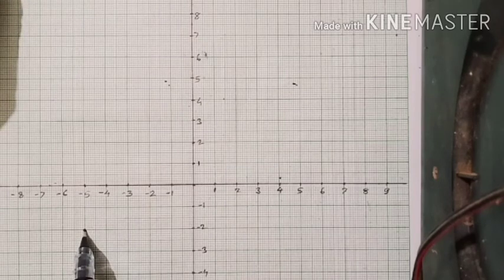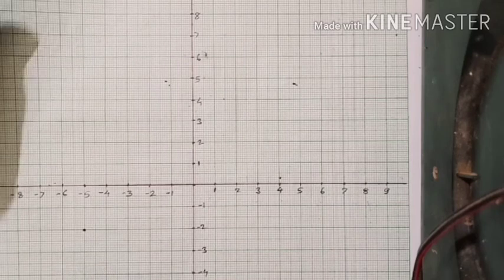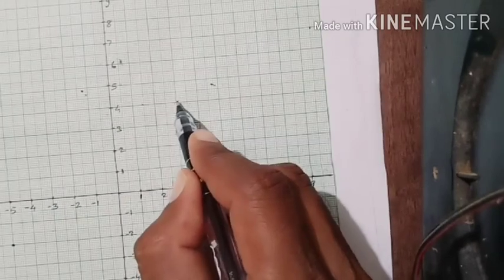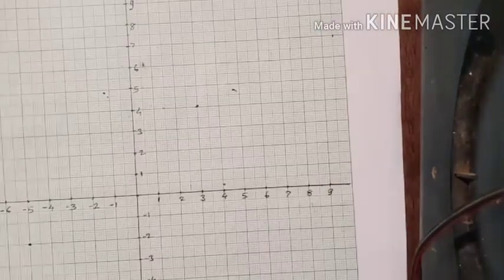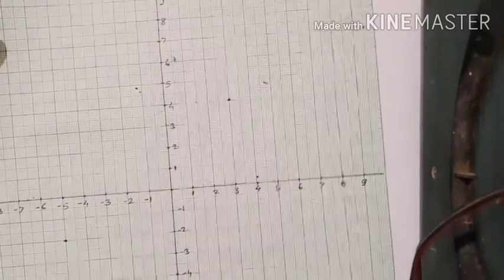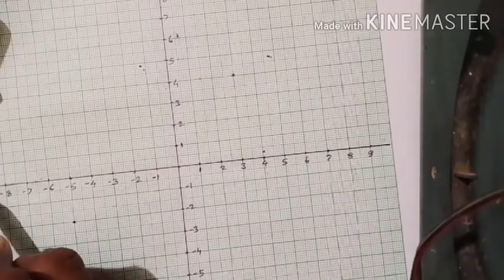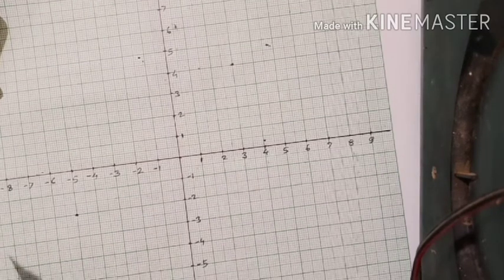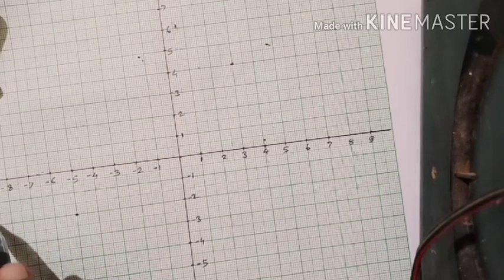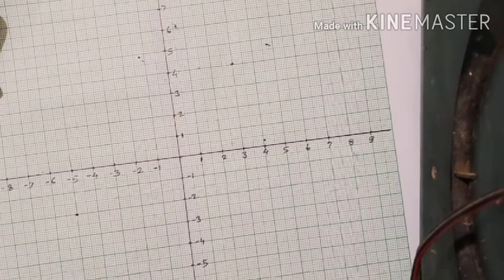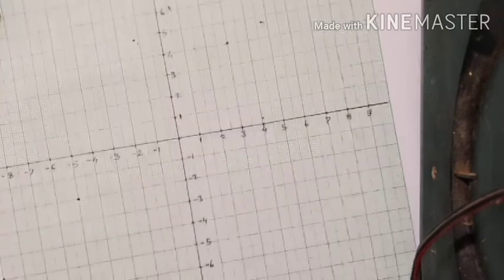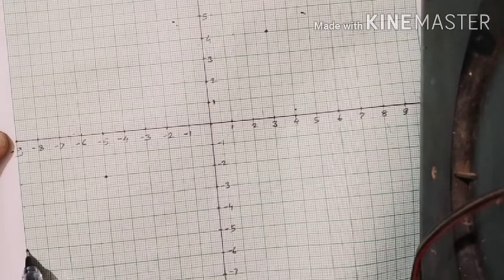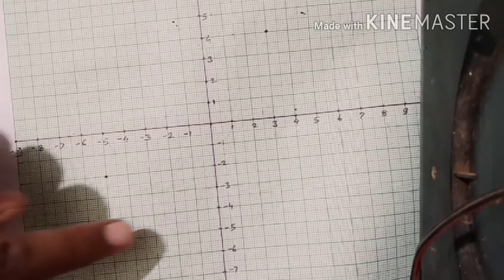Now the second point is 3 comma 4. 3 comma 4, see here. It is 3 and 4. Come to the point here. It is 4 here. And the third point is minus 9 comma minus 5. See here, here is minus 9. Minus 9 comma minus 5. See, this is minus 9. 1, 2, 3, 4 and 5. Here will be the point. Here is minus 9 and minus 5. Here is minus 5.